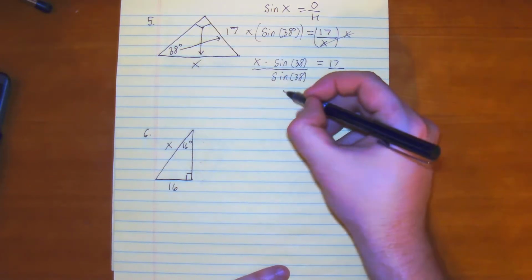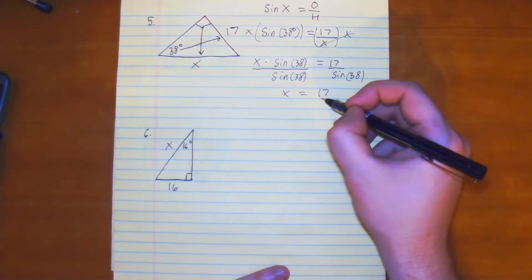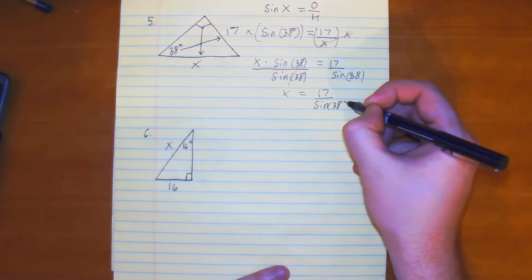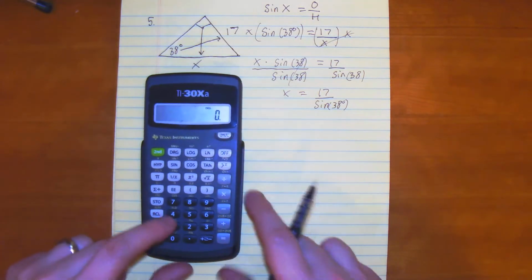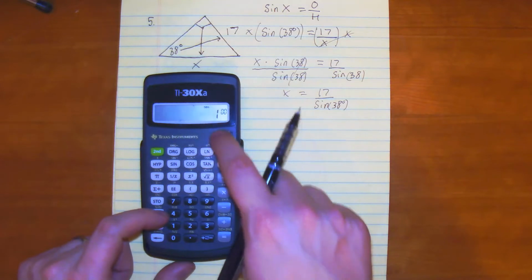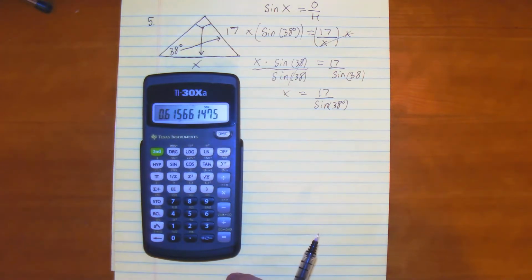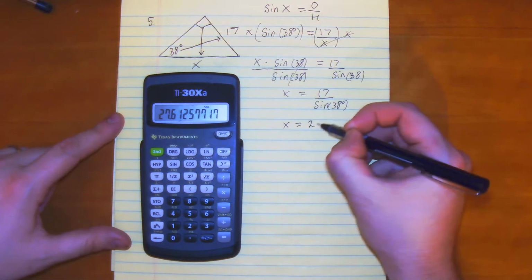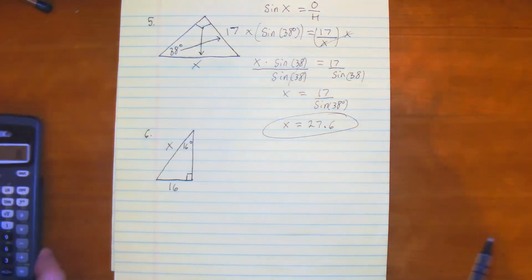What we get here is x is equal to 17 divided by the sine of 38 degrees. So the way we're going to find this, you put 17 in your calculator. Oops, not that button. 17 divided by 38 sine equals, and we get 27.6. So x here will be 27.6. Alright, and that is for number 5.